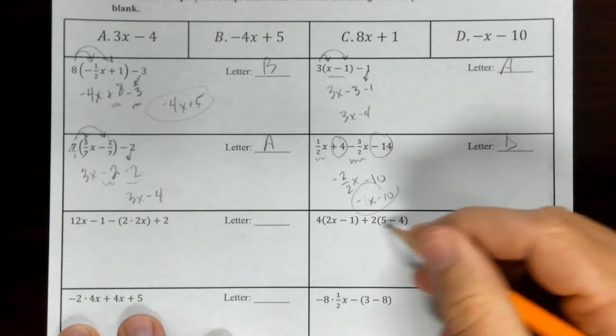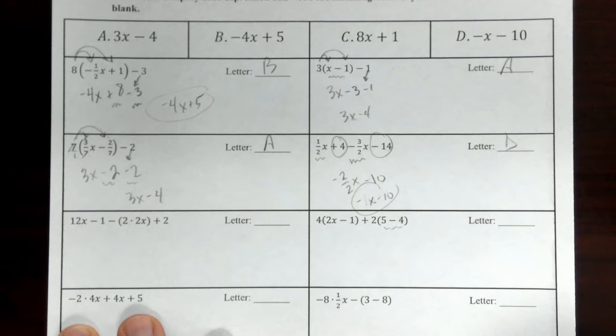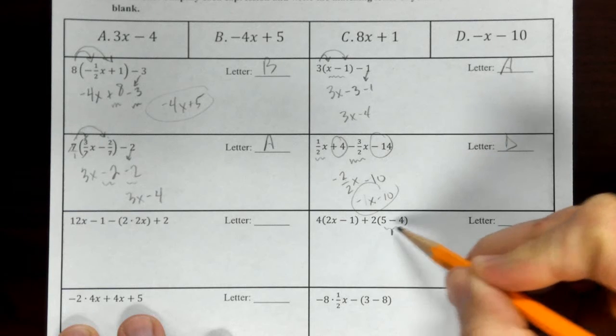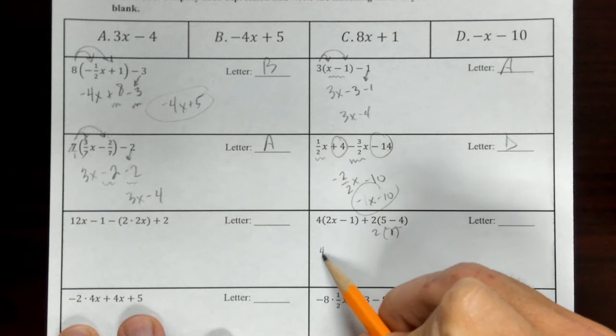Alright, let's go down to this one. Again, we want to look to simplify in the parentheses. Well, we can simplify inside the parentheses there. 5 minus 4 is 1. So that becomes 2 times 1, which is 2. So now we have this expression.